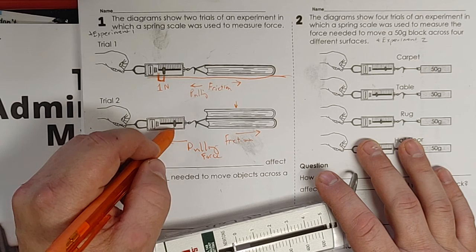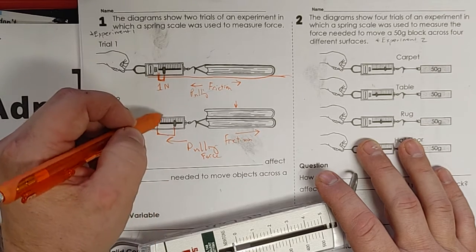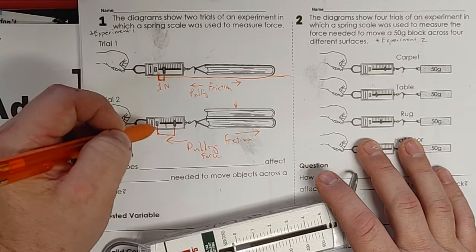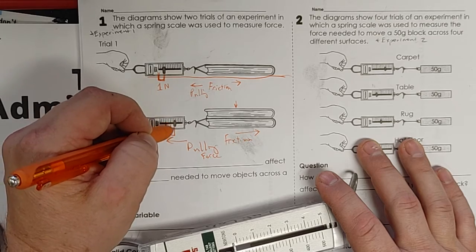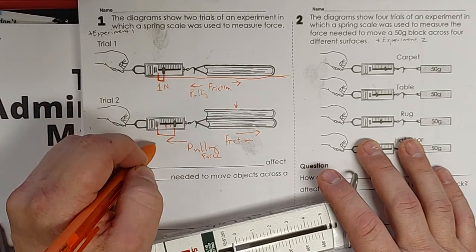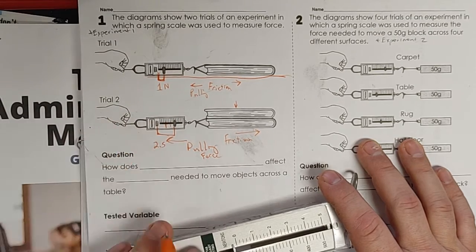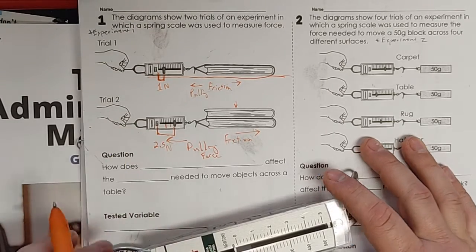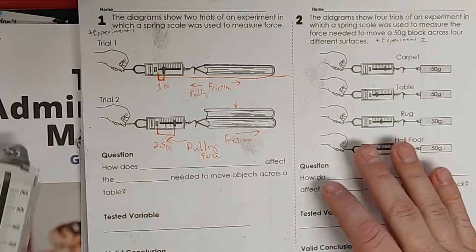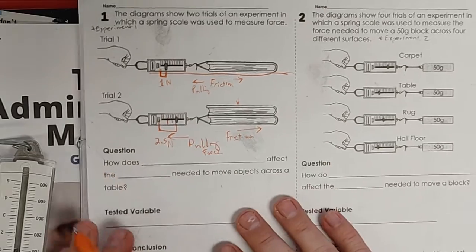So if you'll notice here, the pulling force has increased. We'll say that was the first one, twice, maybe 2.5 times. We'll say that's 2.5 newtons.